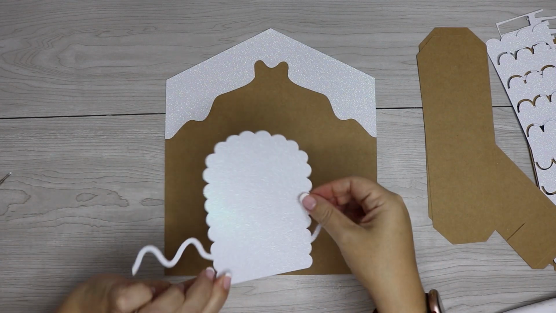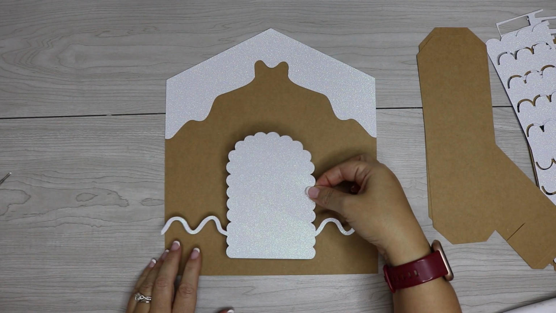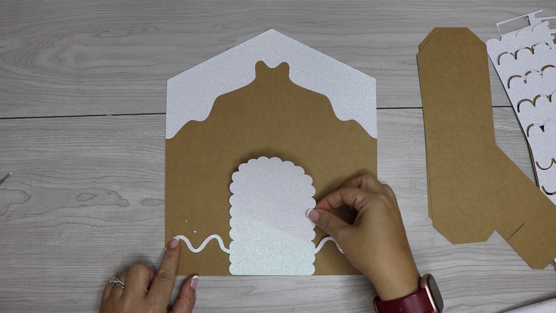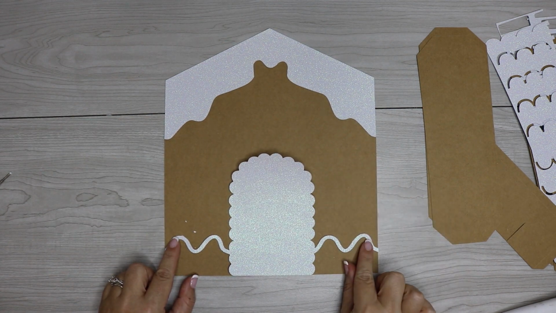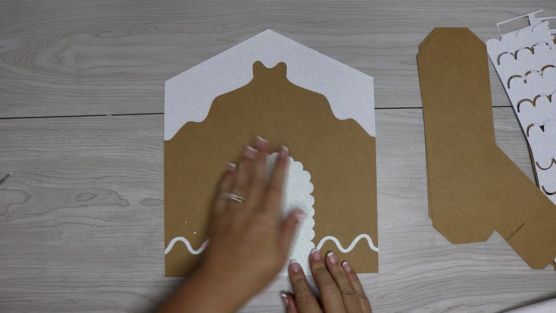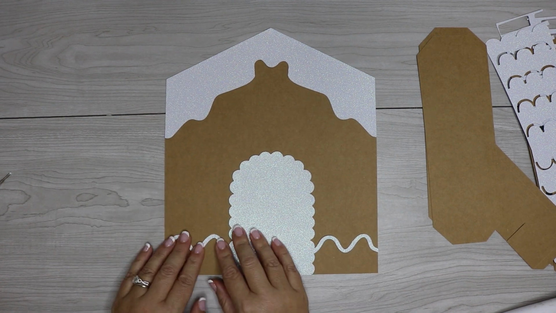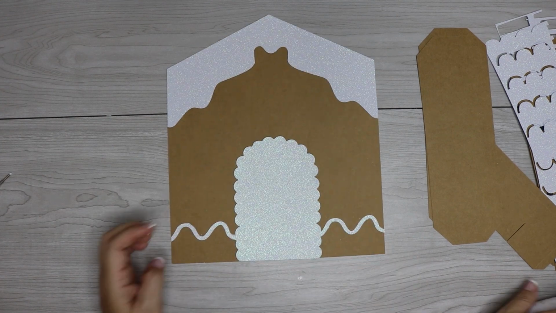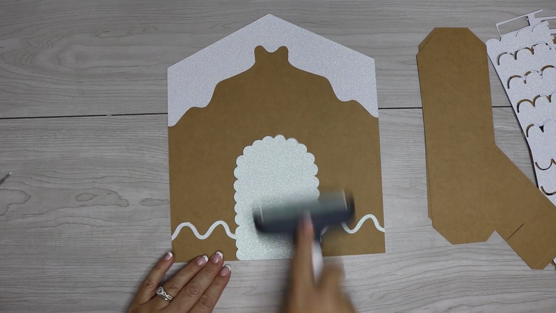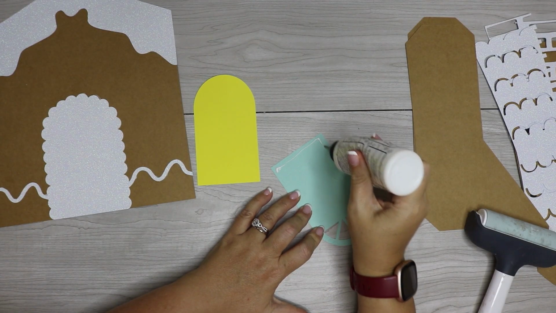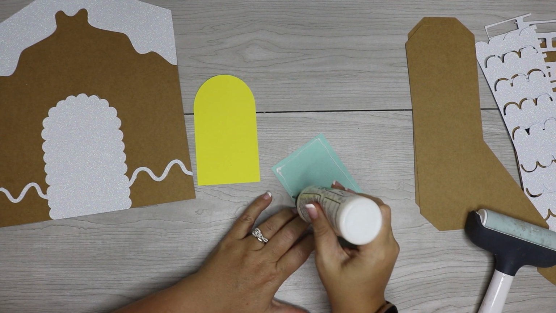Then next I'm just gonna glue this little doorway, and these sides are lining up. You're lining this up with the bottom and then lining the sides up. Just right to the edges. Got a little glue there, but this glue dries clear, so it's not gonna be a big deal. Just gonna really smooth that down. Next, I'm just going to add this door on top of the yellow.